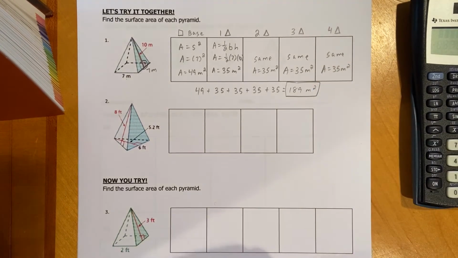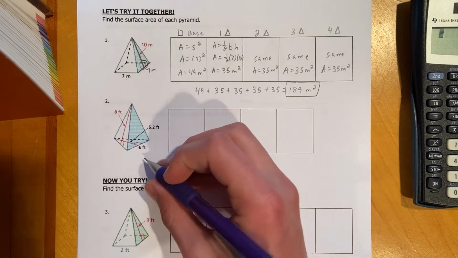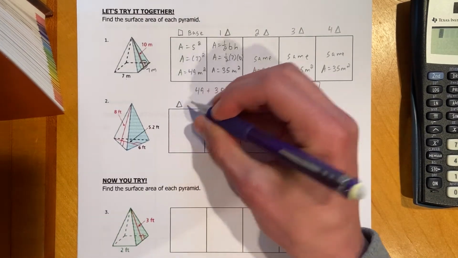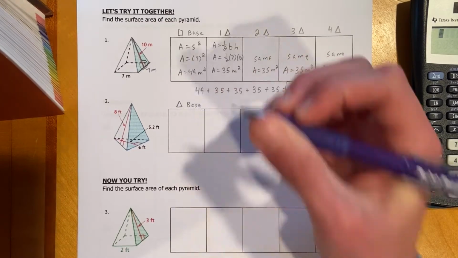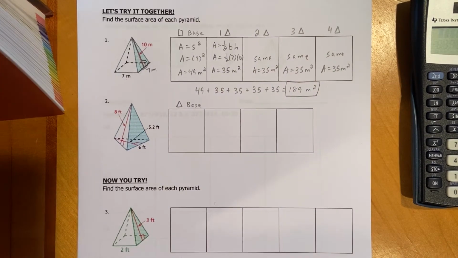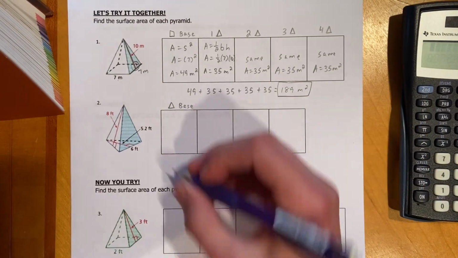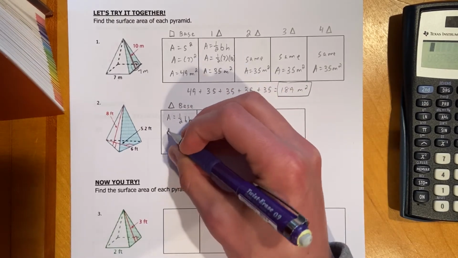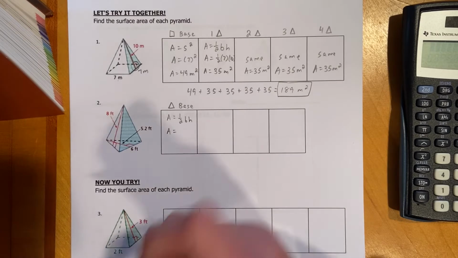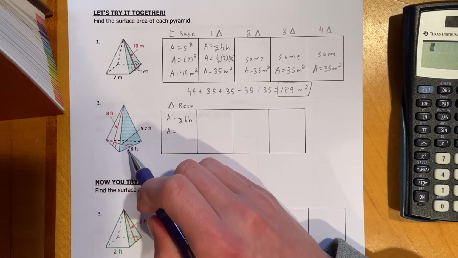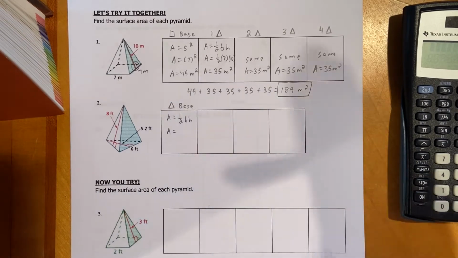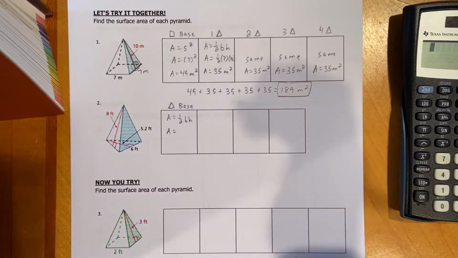Very nice. Time to try a triangular pyramid together. So we're going to start with our triangular base. We always like to start by finding the area of our base shape first. And this is a triangle. We know our formula for area of a triangle is 1/2 base times height. We always write that formula first. This is where it can get a little bit messy in here because now there are 2 right angles. So be super careful with what you're doing at the correct moment in time.